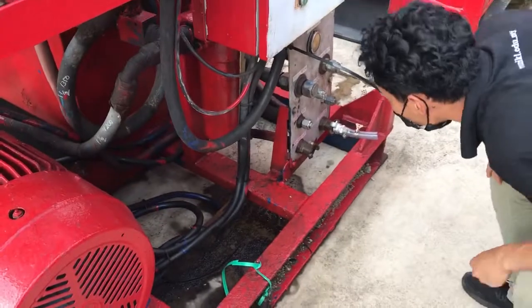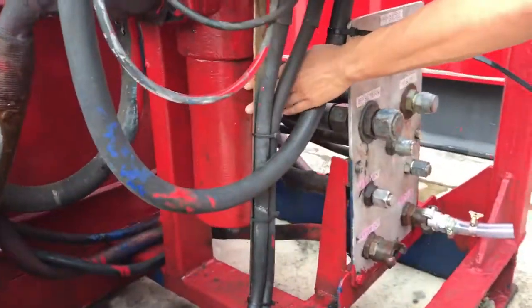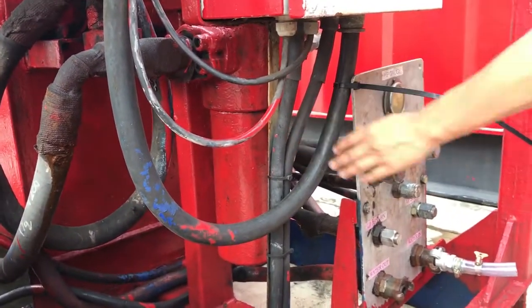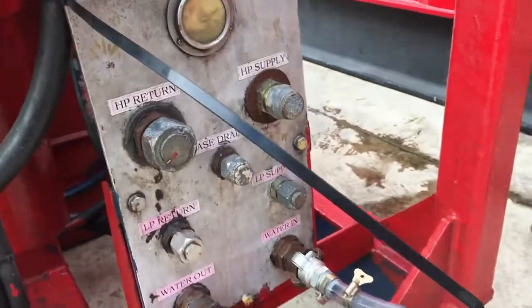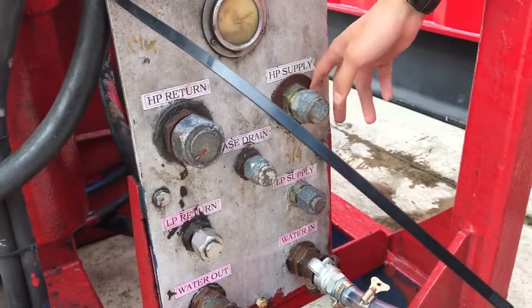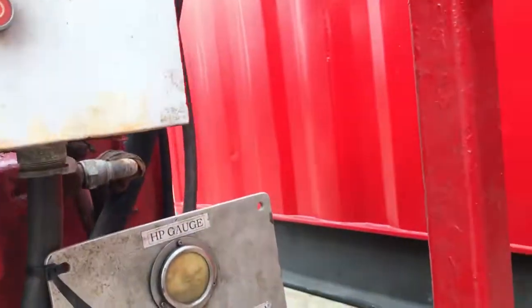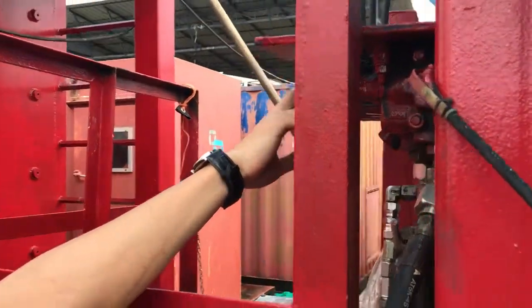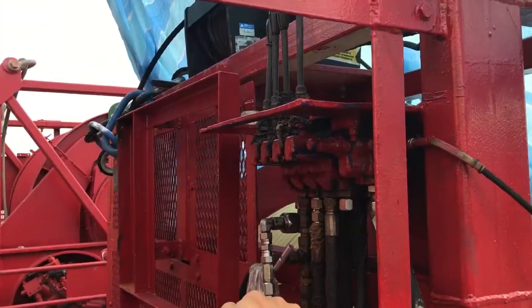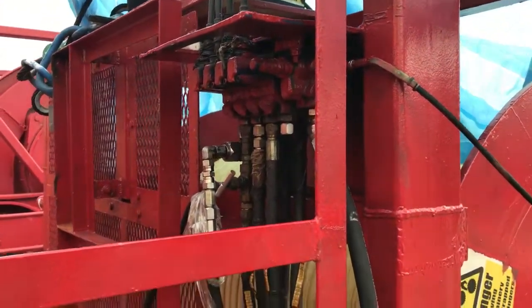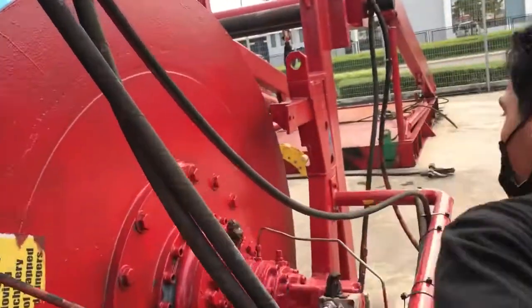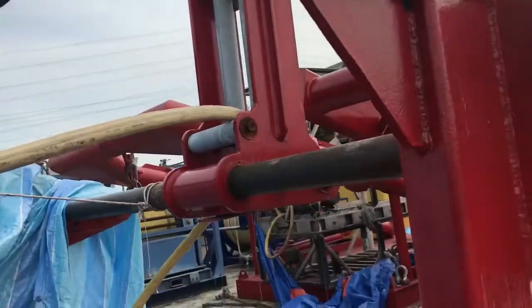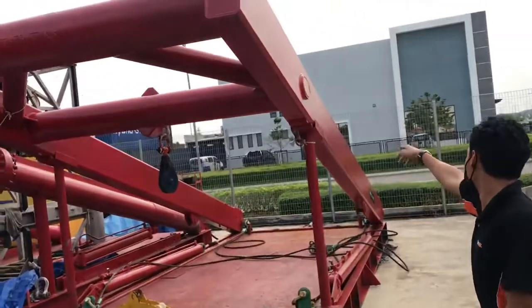For high pressure, the hydraulic oil will be filtered. This is the hydraulic filter. After the hydraulic oil filter, it will go to the hydraulic power supply. For the supply, this is the power pack. The power pack will be divided into 4: tugger winch, drum, cable winder, and A-frame.